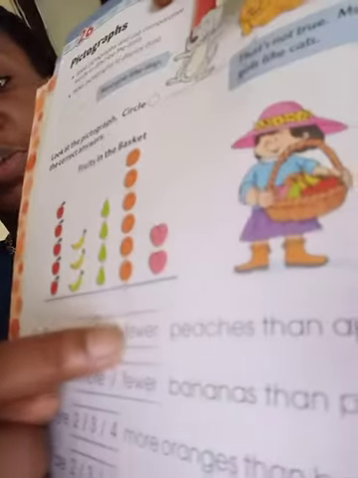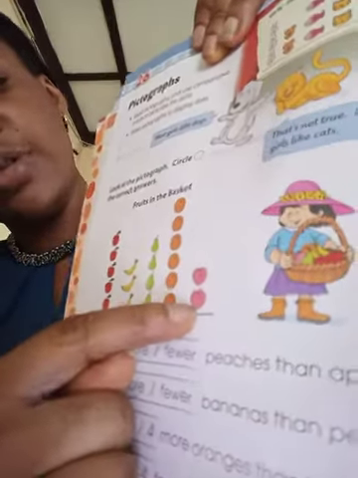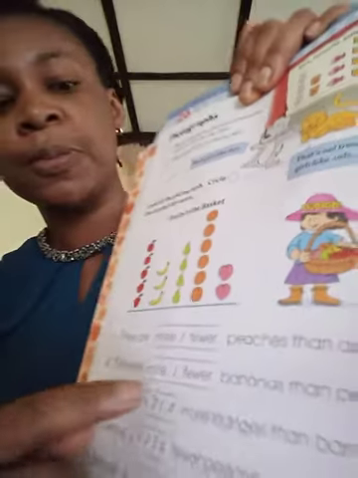Okay, let me just do this one for you. There are fewer peaches, so this one has to be fewer, because we only have 2 peaches and we have 5 apples. So for this, it has to be fewer. All right, the same way we did that, complete the other work.